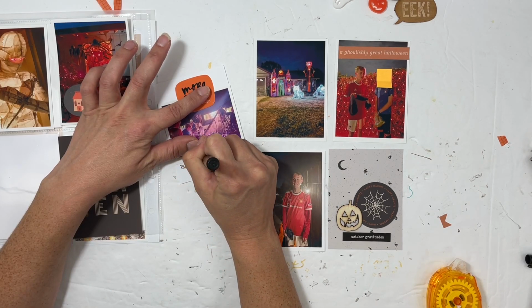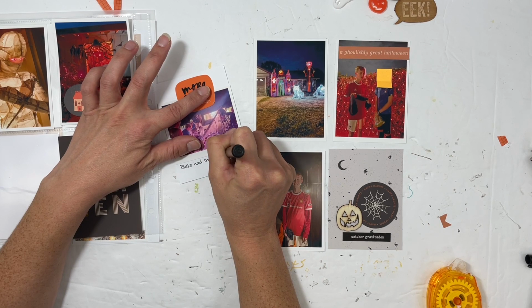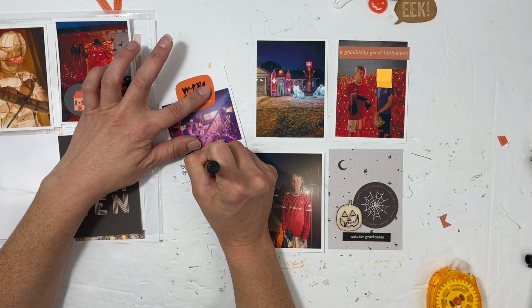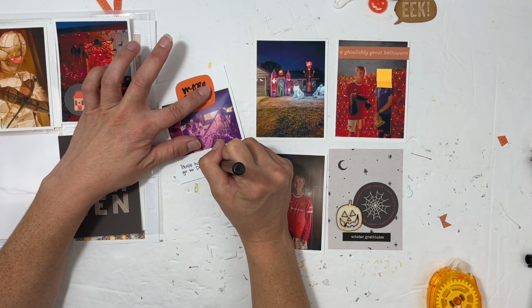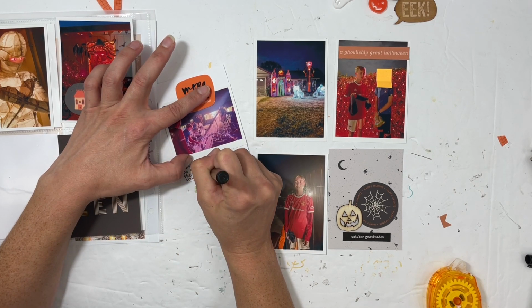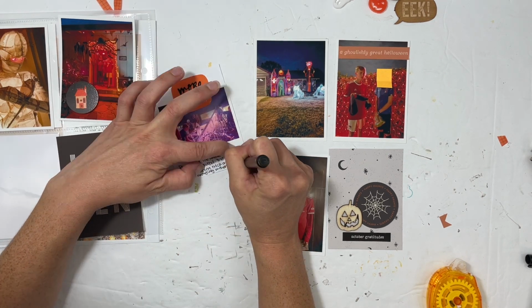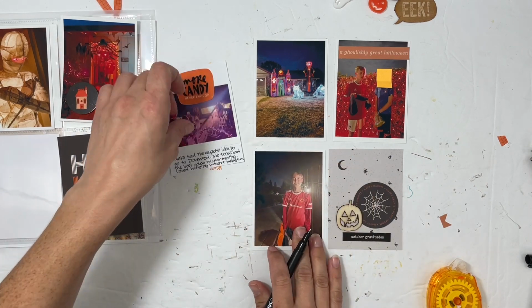I told him that Grandma really wanted a photo, and he was actually willing to take this photo. I just love when that happens. But again, with teenagers, it's just a roller coaster. You never know what's going to happen. If it's going to be yes or no or a mad face, you never know.